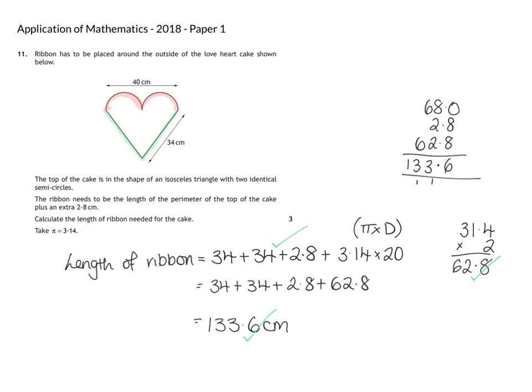Right, so we're getting there. Question 11. Not too many left to go, I promise. So on to question 12.